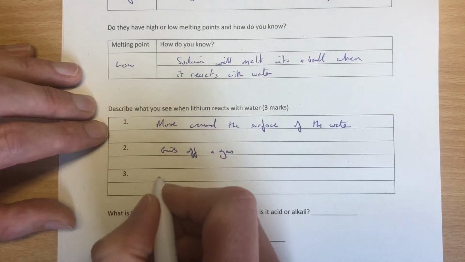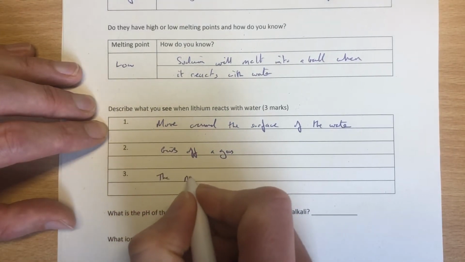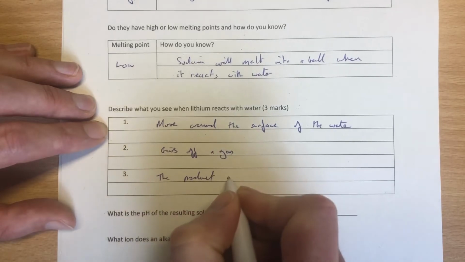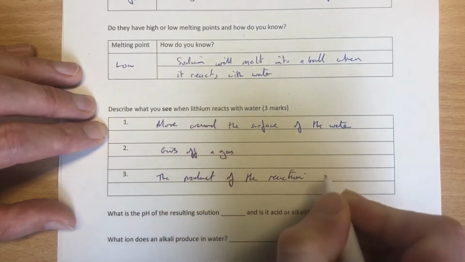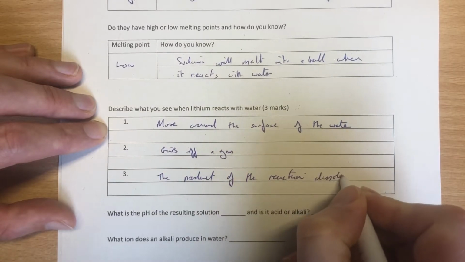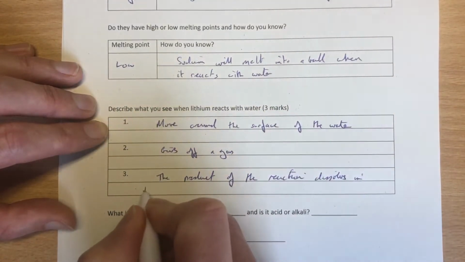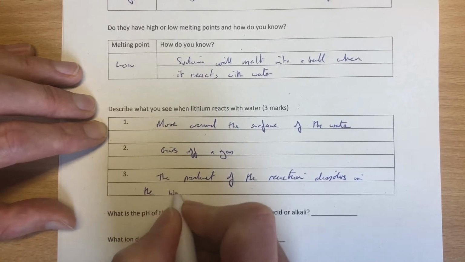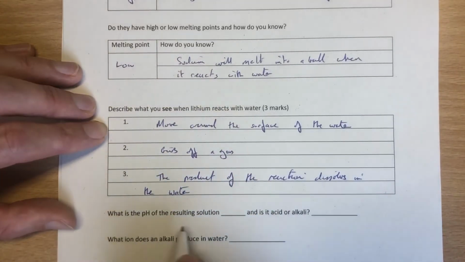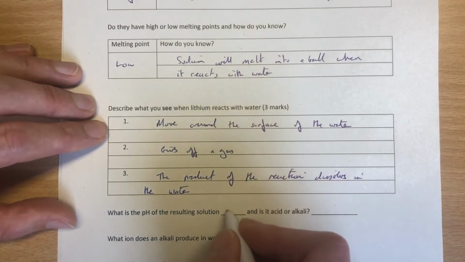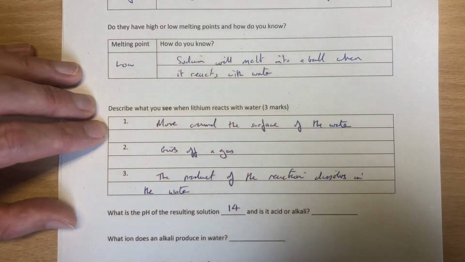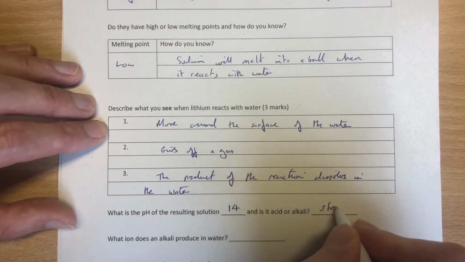The third observation: the product of the reaction dissolves in the water. The metal doesn't dissolve; the metal reacts and the product dissolves in the water. What is the pH of the resulting solution? Well, after that product is dissolved in the water, the pH becomes 13 to 14. That makes it a strong alkali.